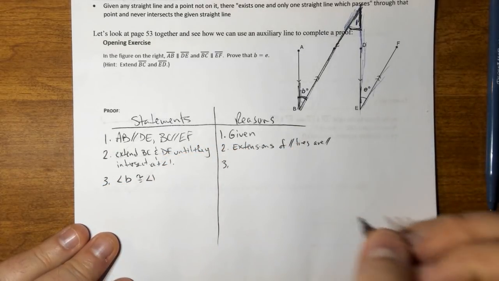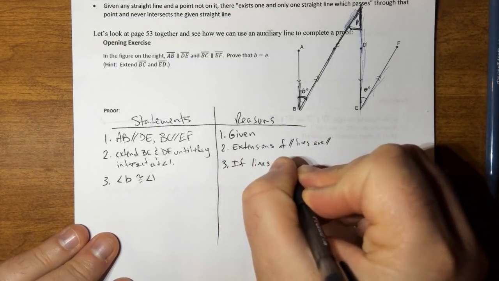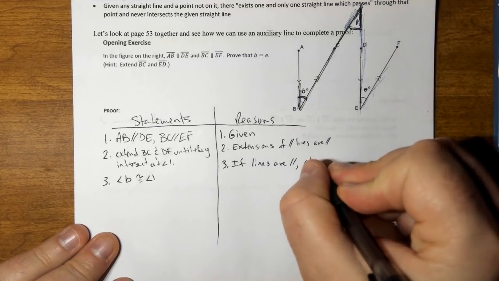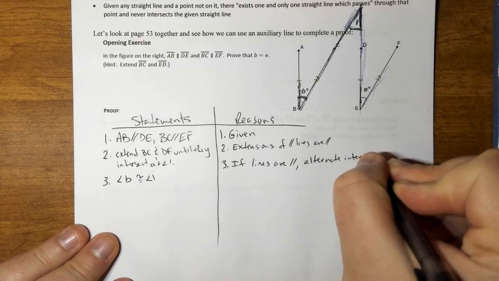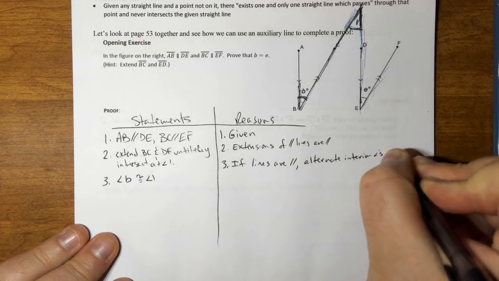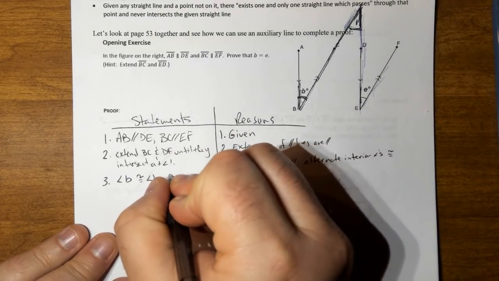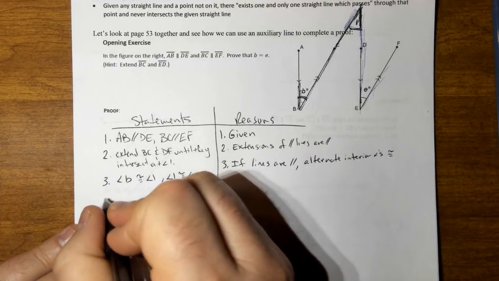Remember the reason. If the lines are parallel, what happens? Remember the Z, that's the alternate interior angles are congruent. And likewise, 1 is going to be congruent to E, and it's the same reason, so we'll just add it on.